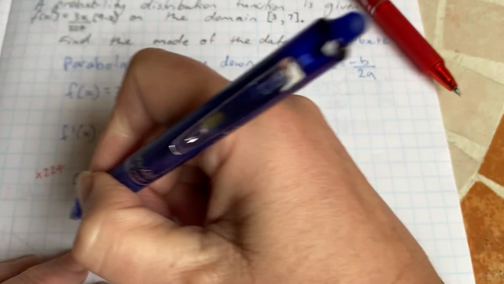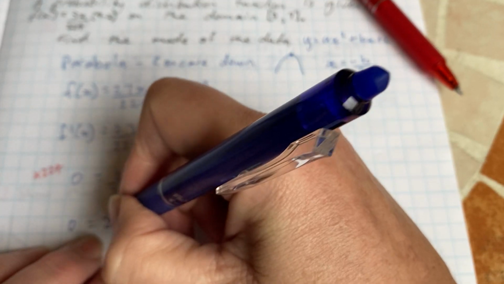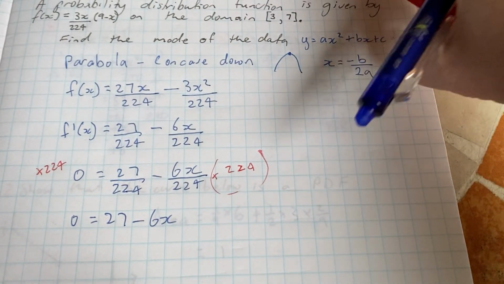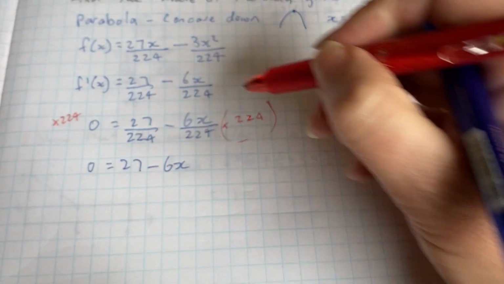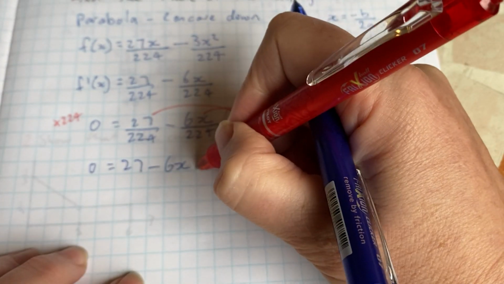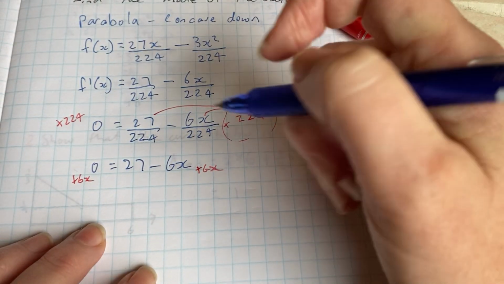So this side is still 0. This times 224 is 27 minus 6x. So that's nice and easy. I've multiplied both by 224. I'm going to add the 6x. So plus a 6x there, plus a 6x there. Simple year 7 equation solving.